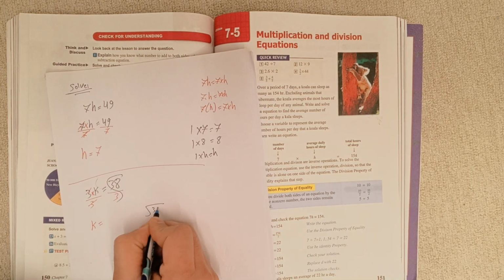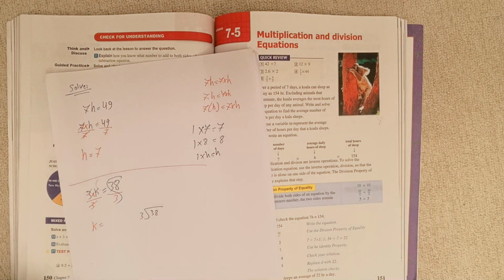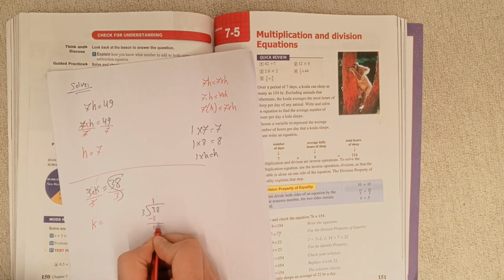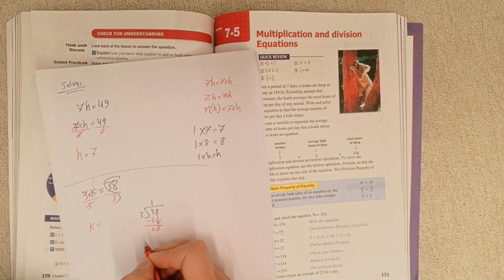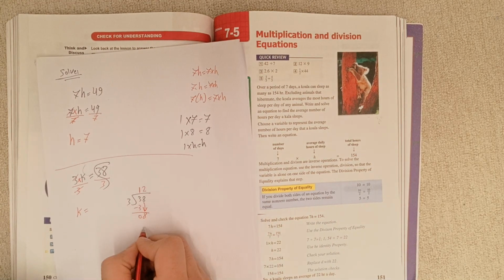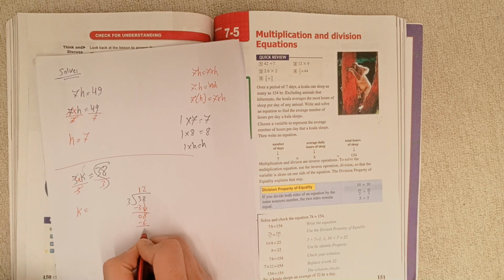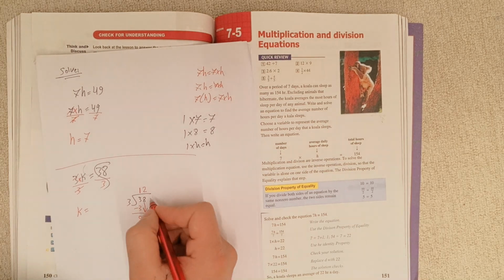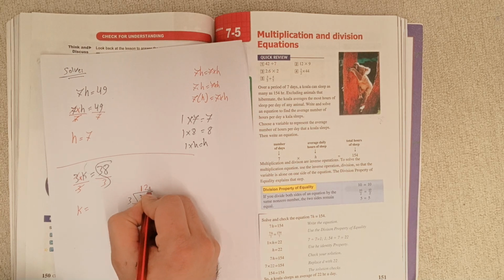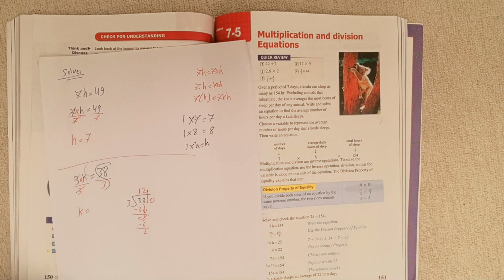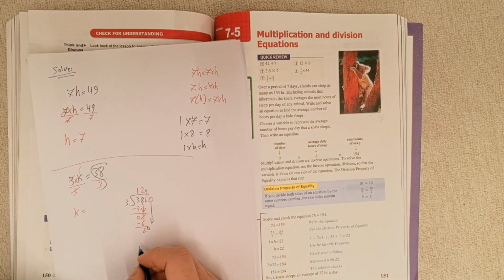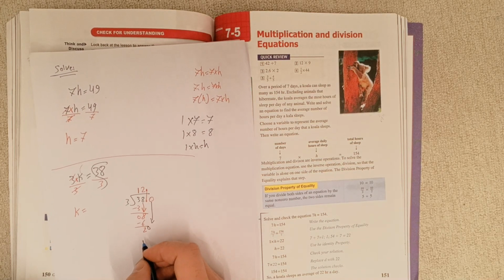So 38 and 3. How many 3s in 3? 1. 1 times 3 is 3. Subtract, it's going to be 0. Bring down the 8. Put the 1 up. How many 3s in 8? 2. 2 times 3 is 6. Subtract, it's going to be 2. So this is a mixed number. Let's try to make it a decimal. Add the point and the 0. How many 3s in 20? It's going to be 6.